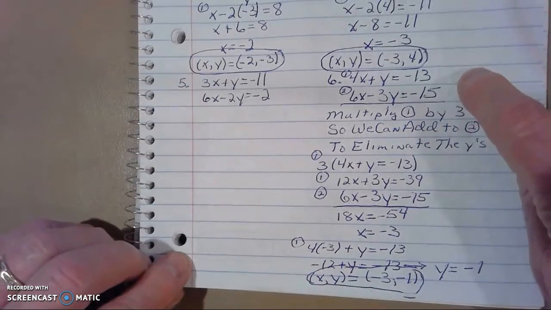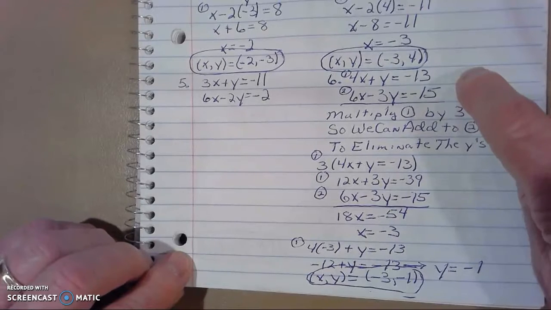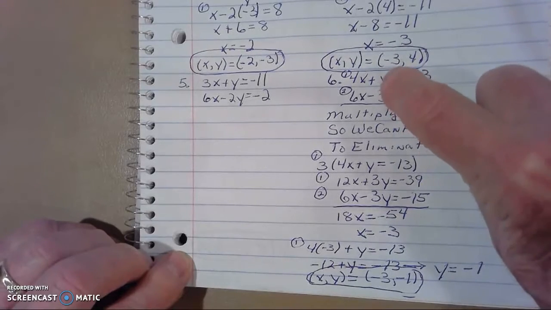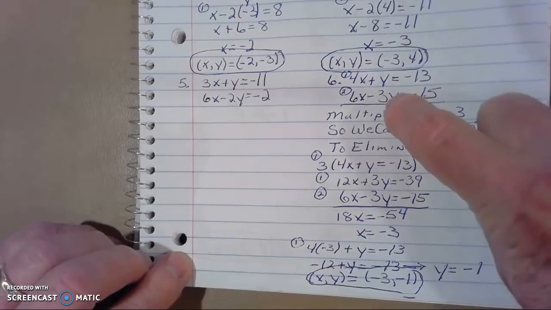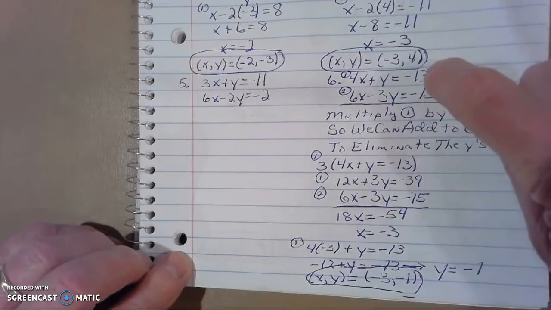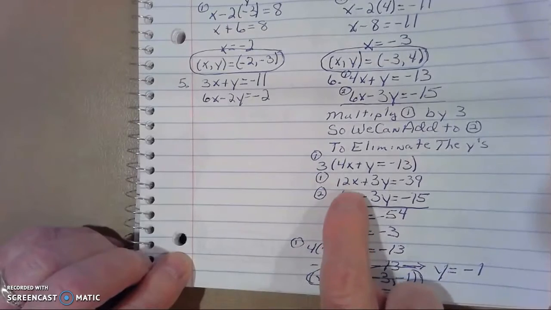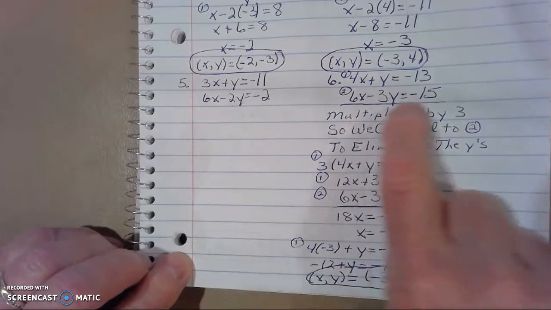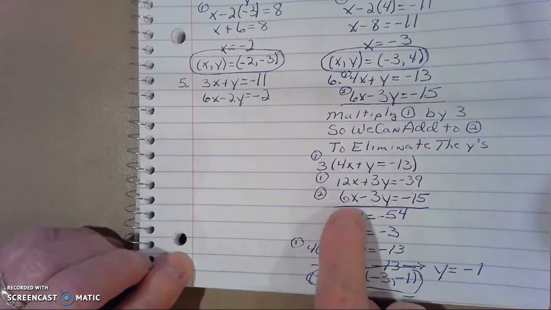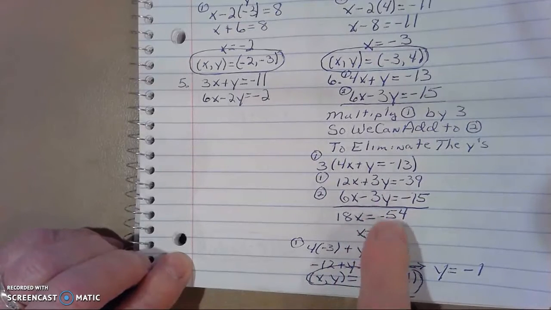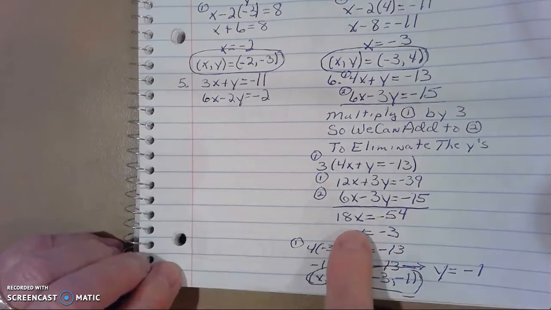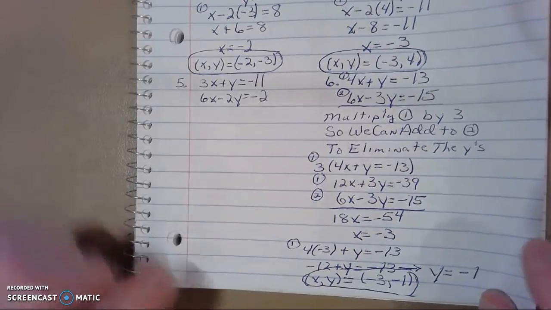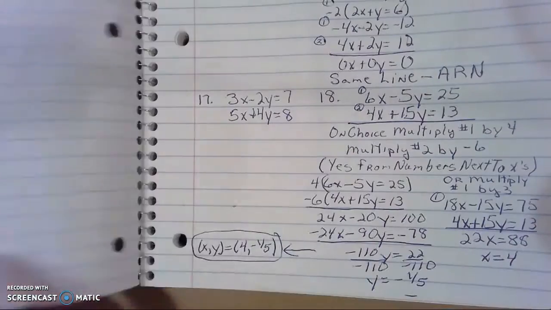Such as over here on number 6, 4x plus y equals negative 13, and 6x minus 3y equals negative 15. I need a positive 3 up here to add to this negative 3. So I multiply that whole equation by 3, making it 12x plus 3y equals negative 39, keeping the second equation as it is. Then I can add them together. The y's disappear because the 3 and negative 3 cancel out. 18x equals negative 54, divide by 18 and so on. Find our x. Once you find your x, find your y.